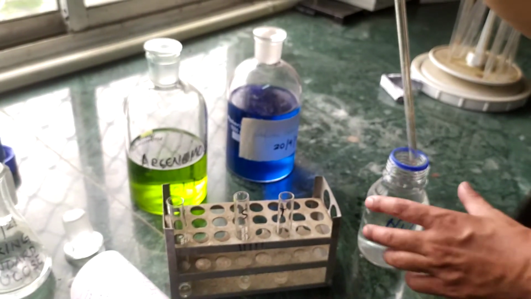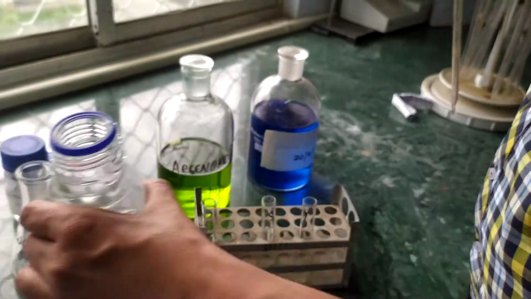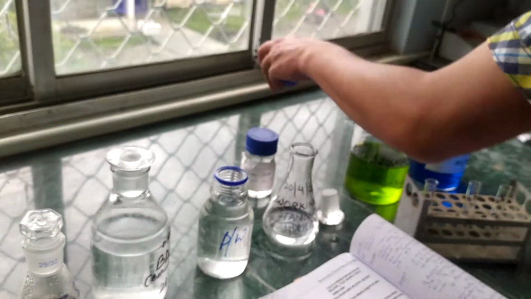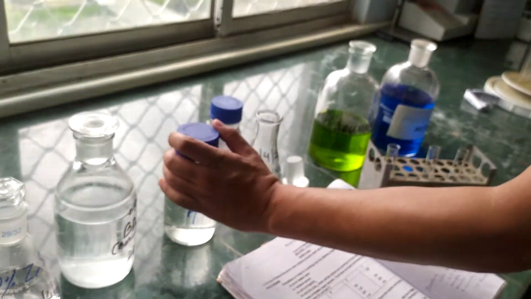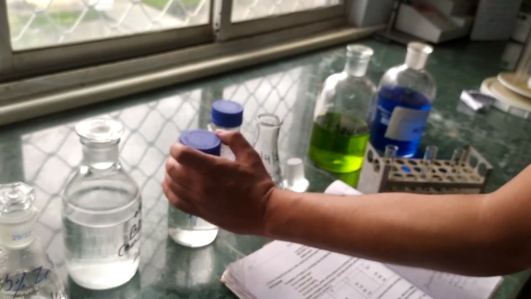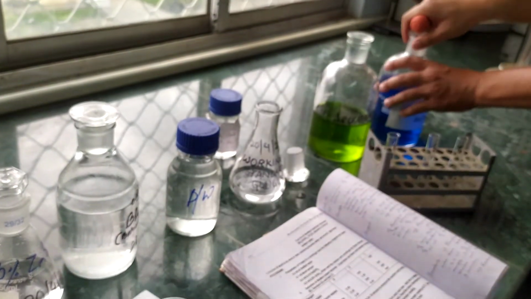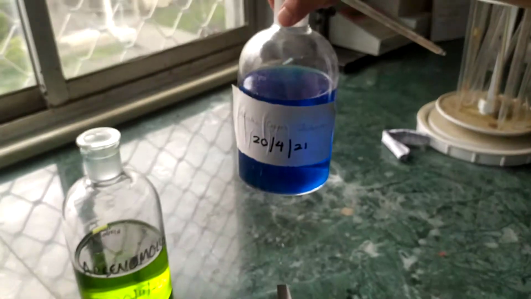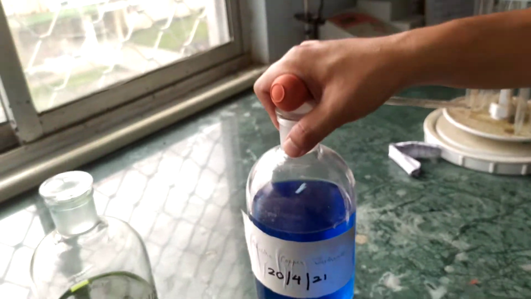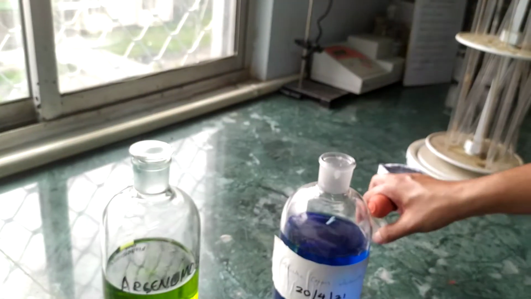After that we are going to put the alkaline copper tartrate. It goes in all 3 tubes, 2 ml, 2 ml, 2 ml.